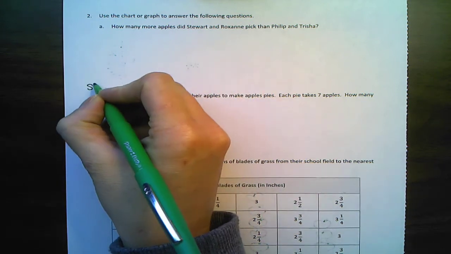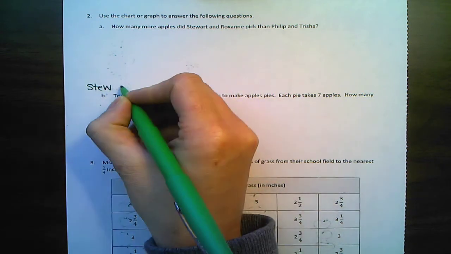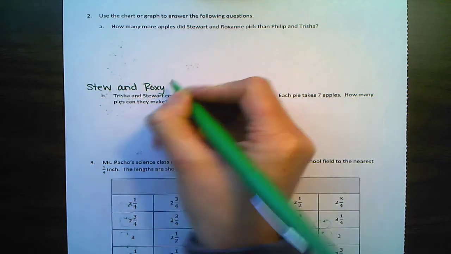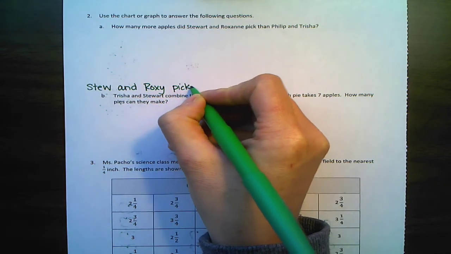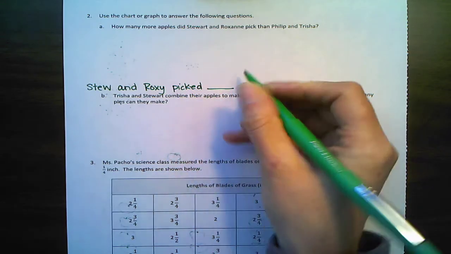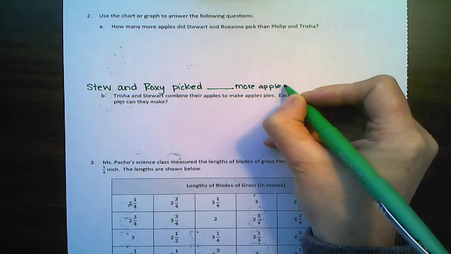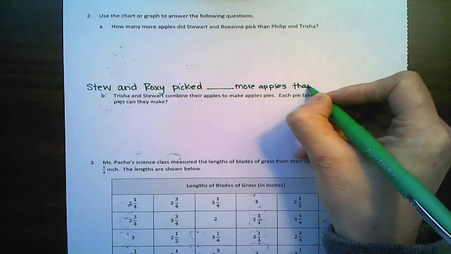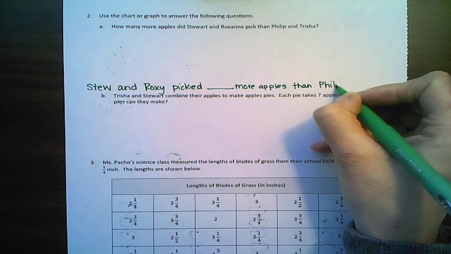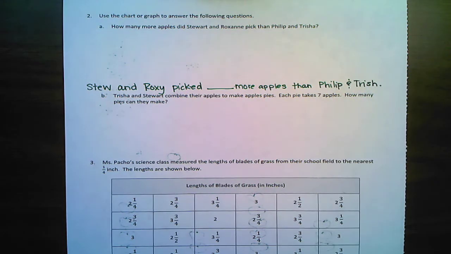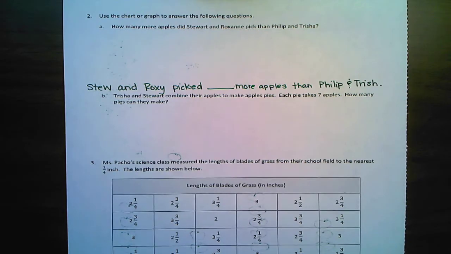Okay, so Stuart, I call him Stu, and Roxanne, I call her Roxy, picked blank more apples than Philip and Trisha, I call her Trish. And we already talked about why I don't abbreviate Philip. Okay, there we go. How many more apples did Stuart and Roxanne pick than Philip and Trisha?